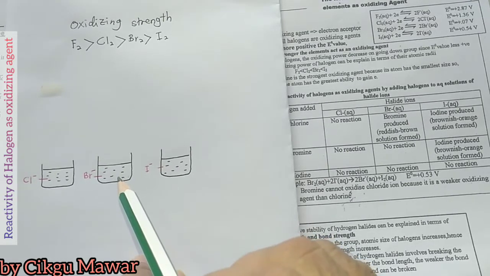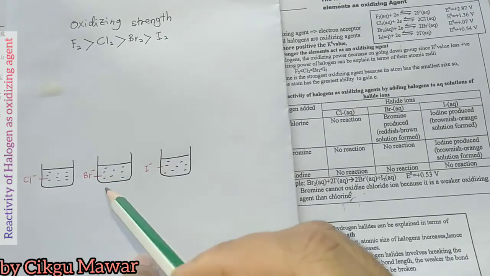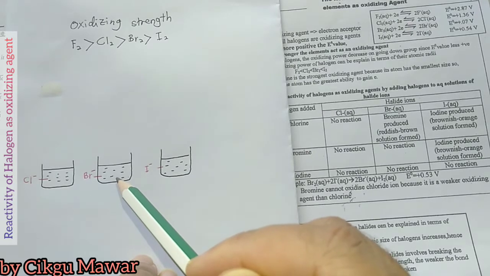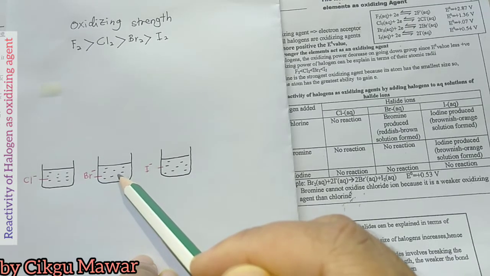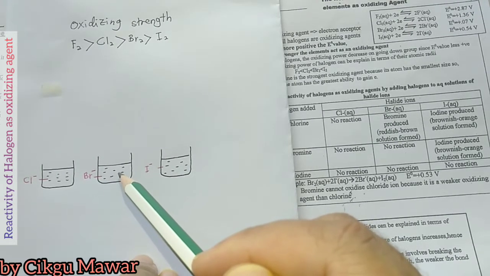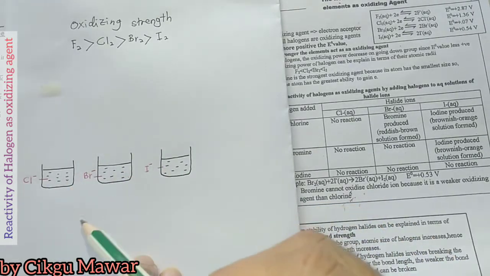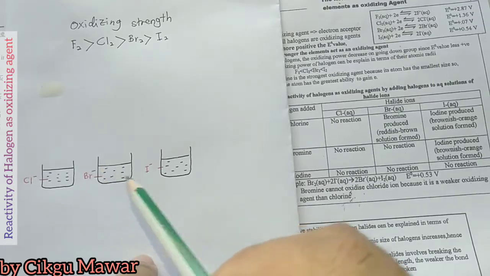It does not occur naturally; usually we find fluorine in fluoride minerals like cryolite. So we cannot use fluorine as an example.